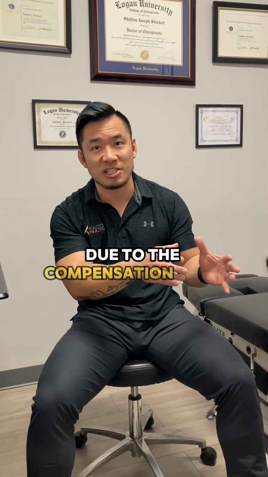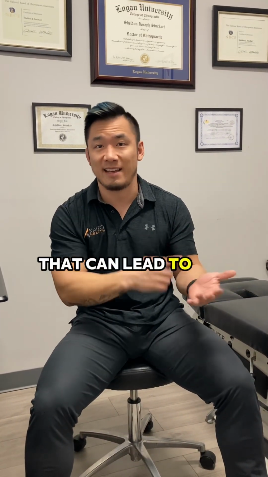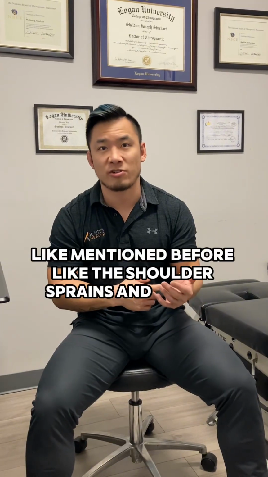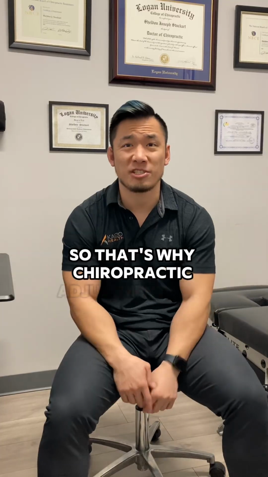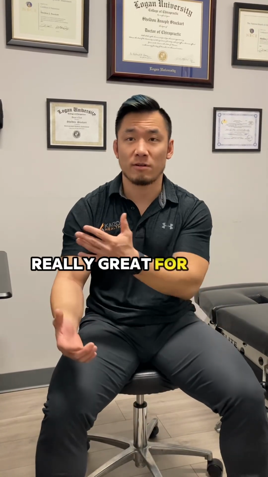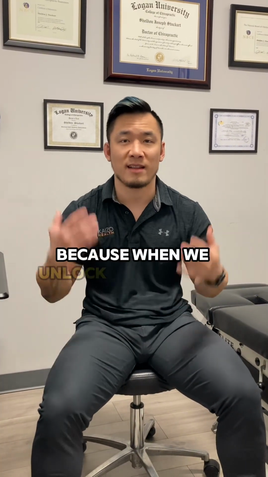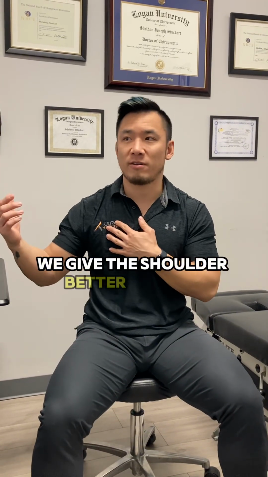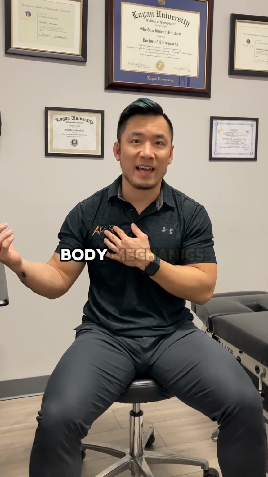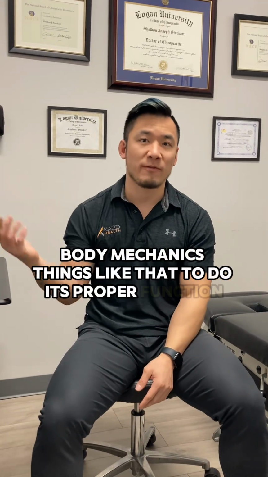Due to the compensation that the shoulder had, that can lead to the injuries like mentioned before, like the shoulder sprains and strains, the tendonitis. It's not just working right. So that's why chiropractic adjustments are really great for also shoulder issues, because when we unlock the neck and the spine, we give the shoulder better posture, body mechanics, things like that to do its proper function.